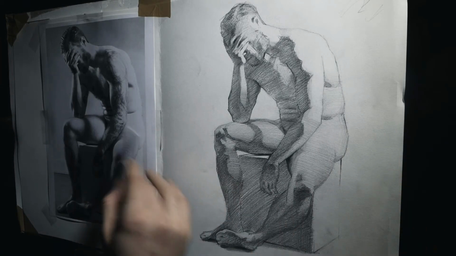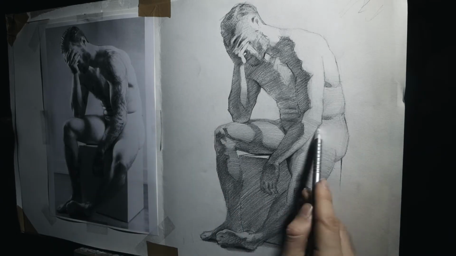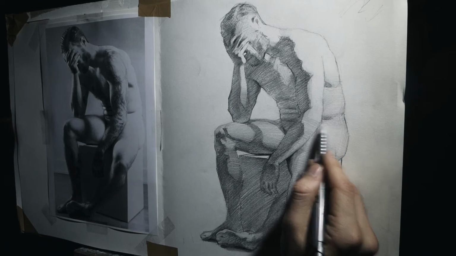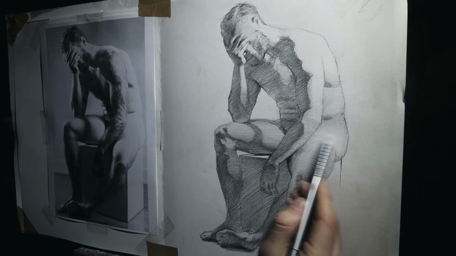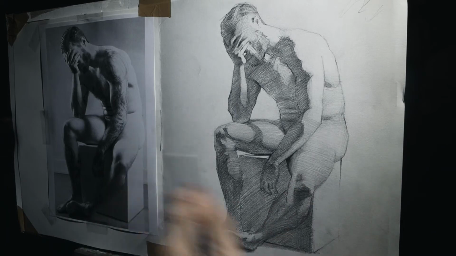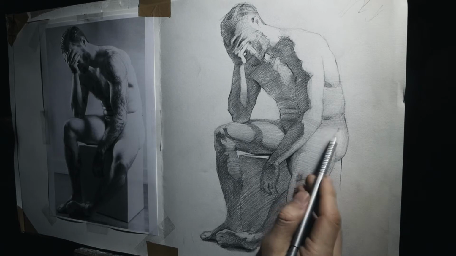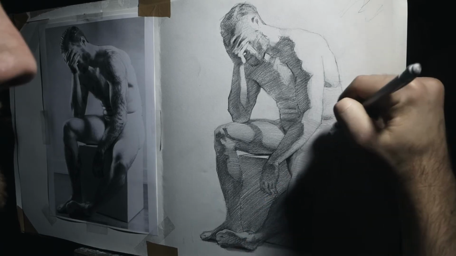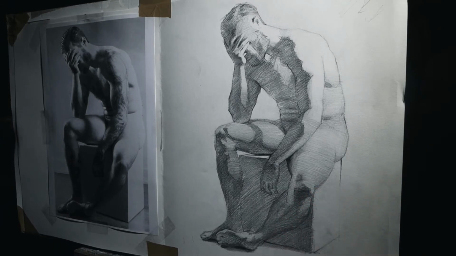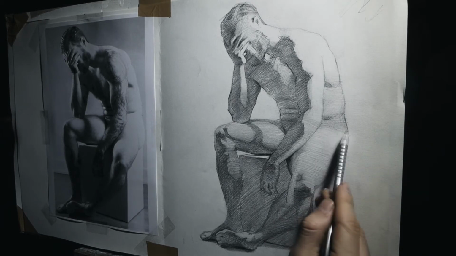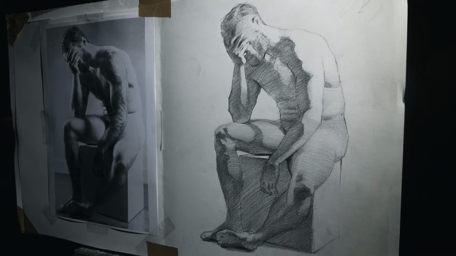And I'm also thinking there must be, at this point here, it's a little bit blown out in my drawing, but there must be a point at which this leg juts out, and that would create a kind of planal change that would cause a slightly different halftone. So something like that, I would say.